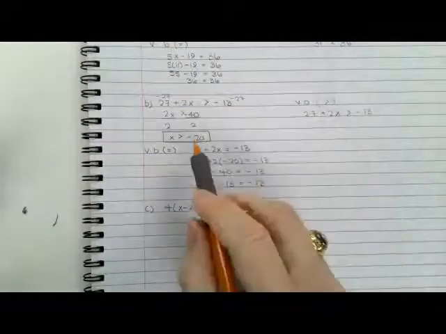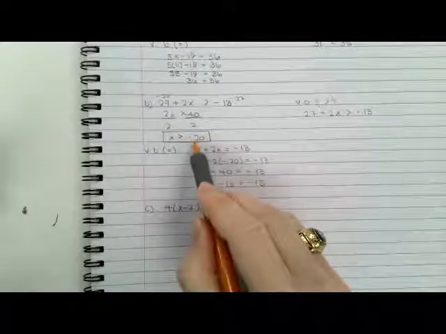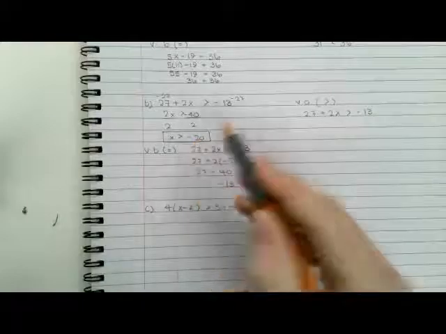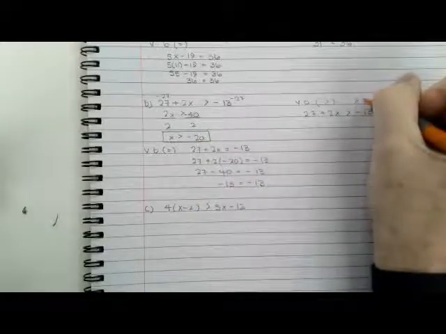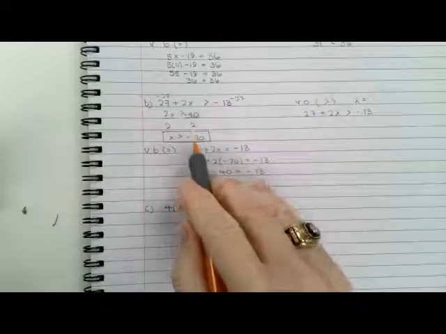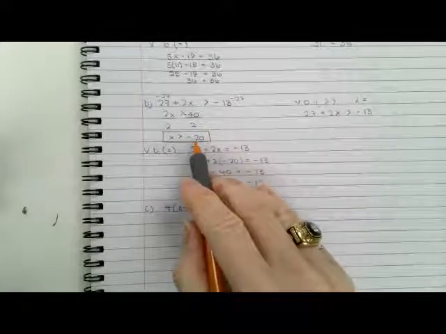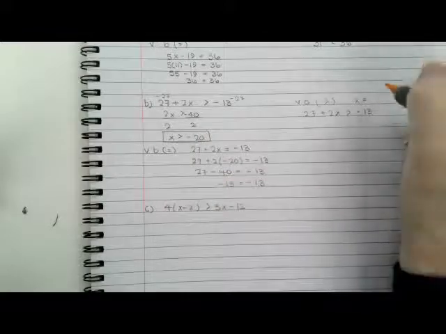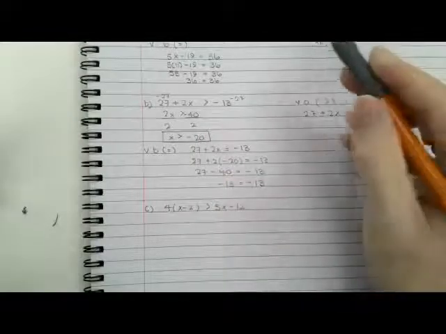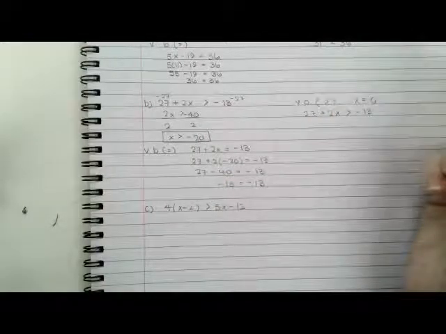And I need something bigger than negative 20 for my substitution. I could pick negative 19, that's bigger, but that's kind of painful. I'd have to use my calculator, so how about I just pick x equals 0, which I probably should have done in A, that would have been simpler.